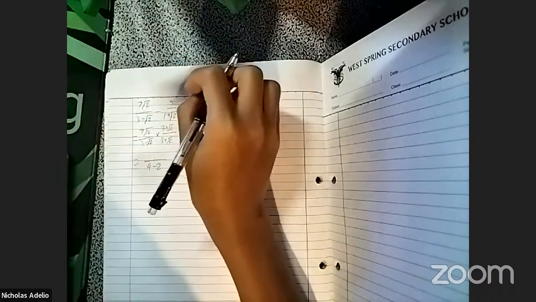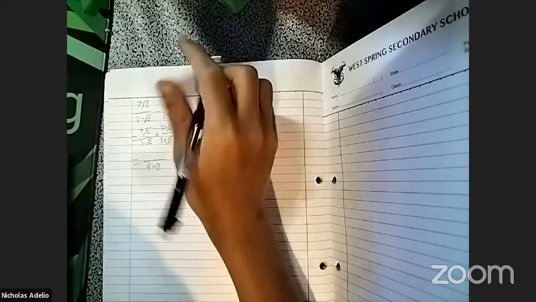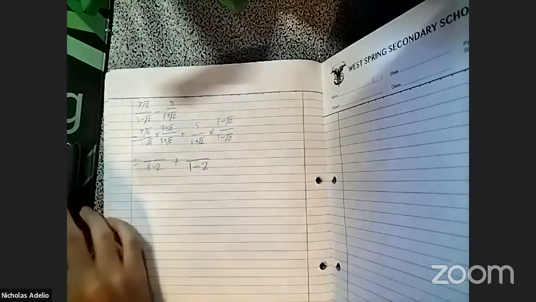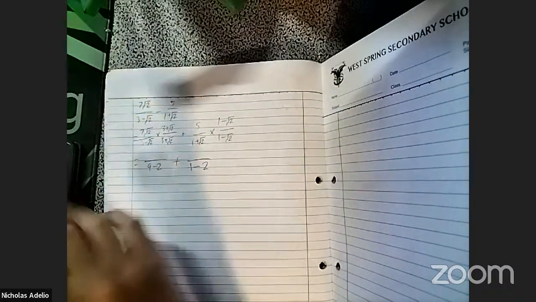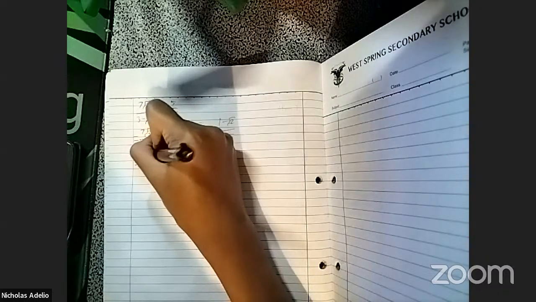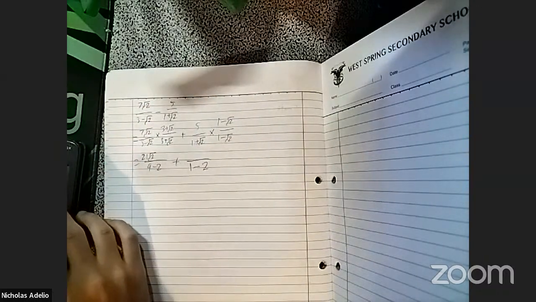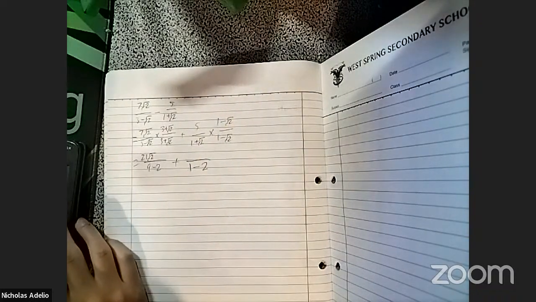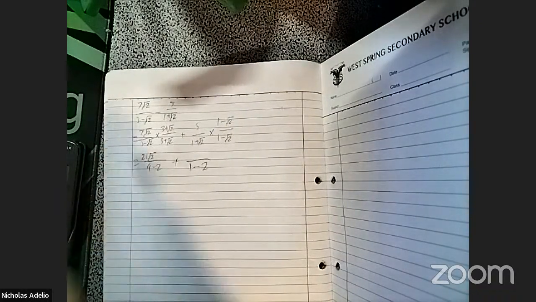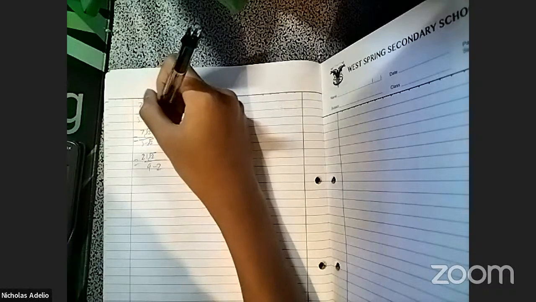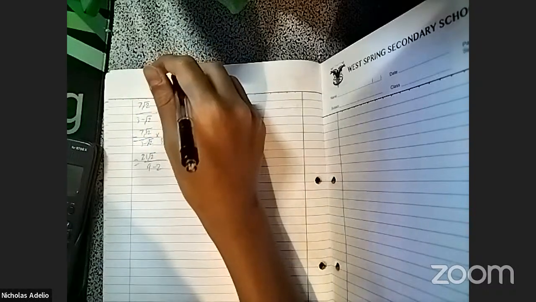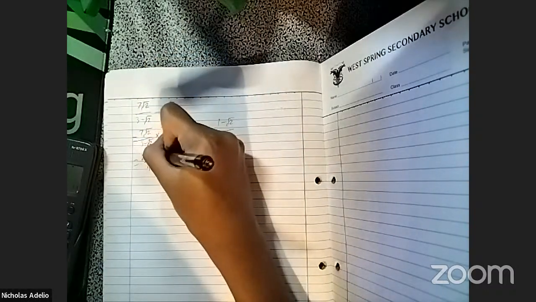This really grinds my gear. 7 times 3 is 21. This, and then it's going to be 7 times 2 times 2, so that will be 14.